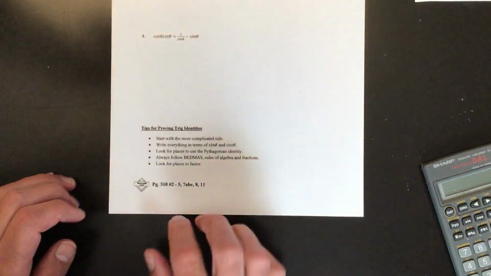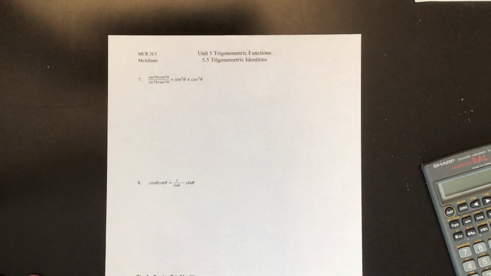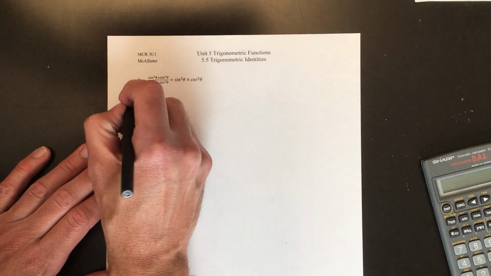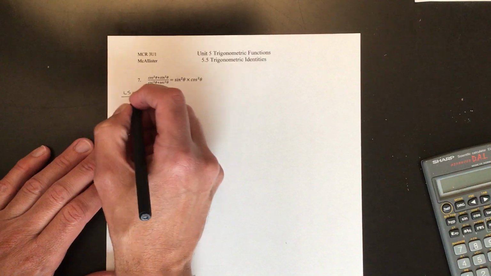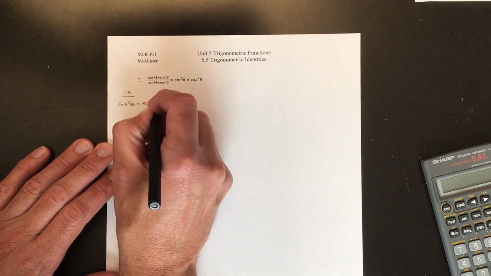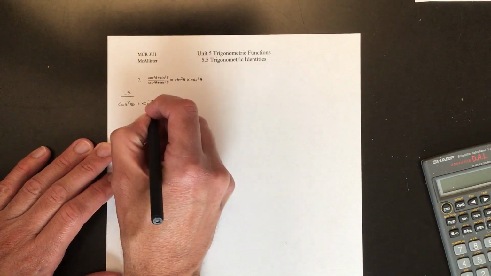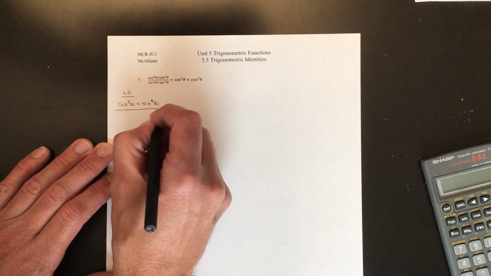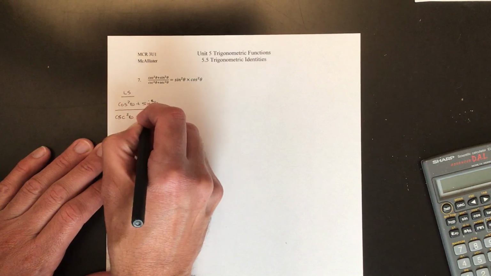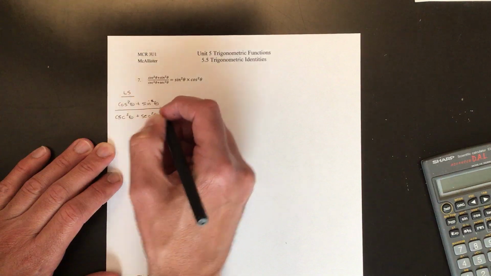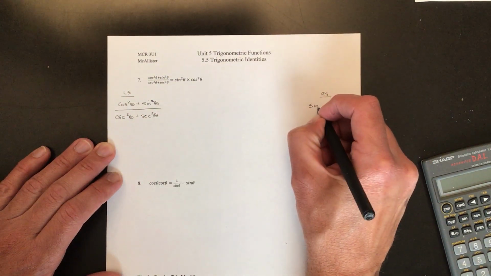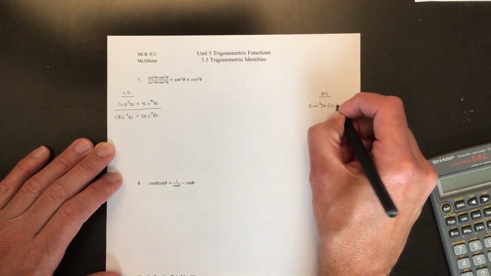And then a couple more examples here, just to finish off. Again, question 7. I'll start with our left side. Cos squared plus sine squared all over cosecant squared plus secant squared. And the right side is sine squared theta times cos squared theta.